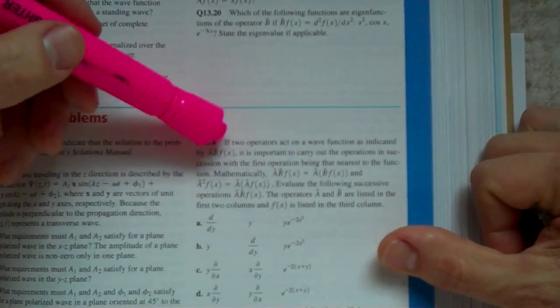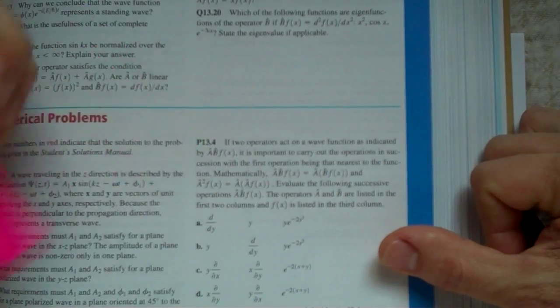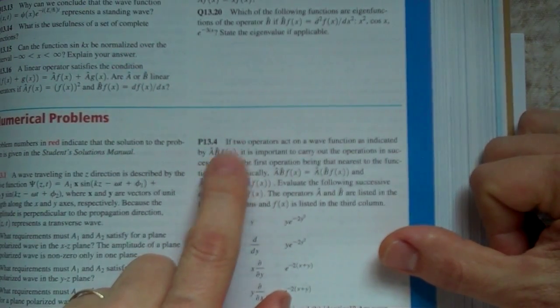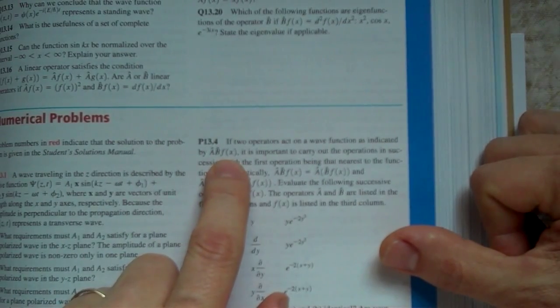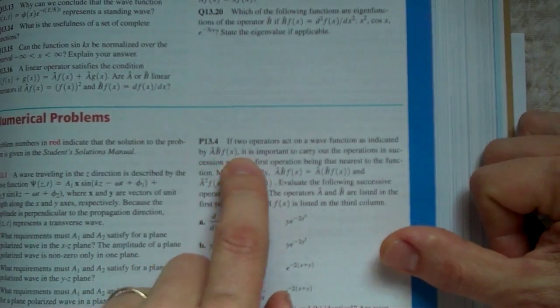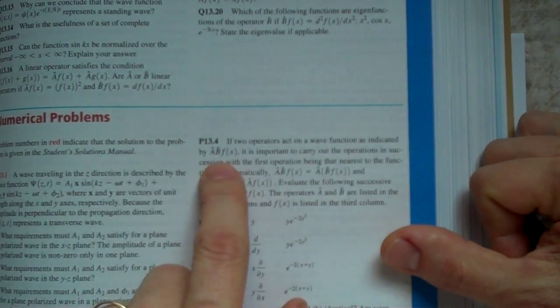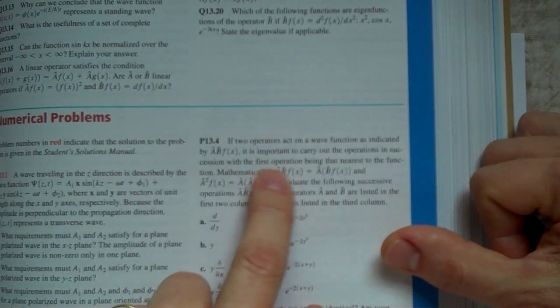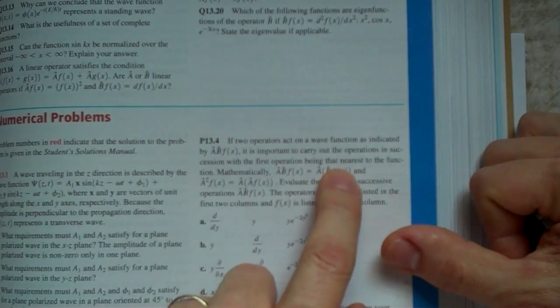Okay, if two operators act on a wave function as indicated by A caret, B caret, f of x, where f of x is the function. That's familiar to me. I've seen that 1,000 times, right? So have you. But the carets, A caret, B caret, we're just getting used to that, and that looks a little bit weird. So if two operators act on this wave function, it's important to carry out the operations in succession, with the first operation being that nearest to the function.